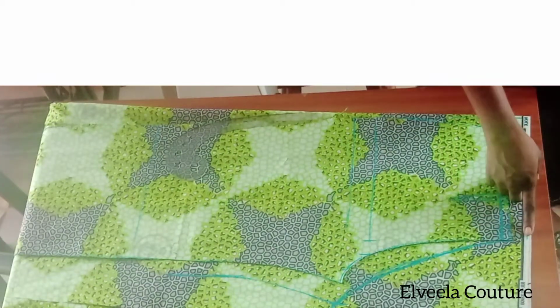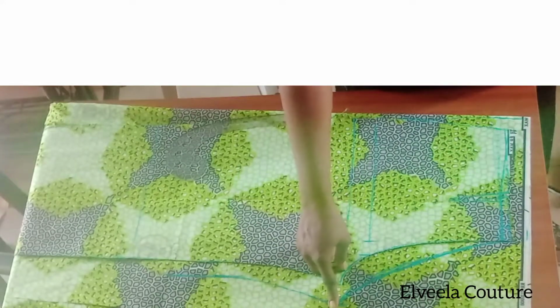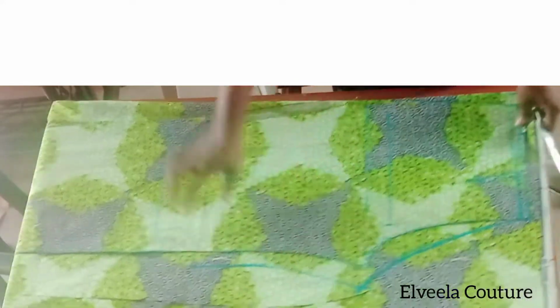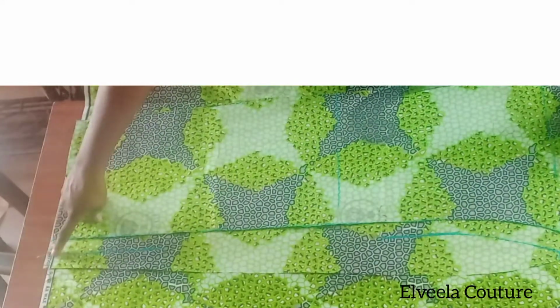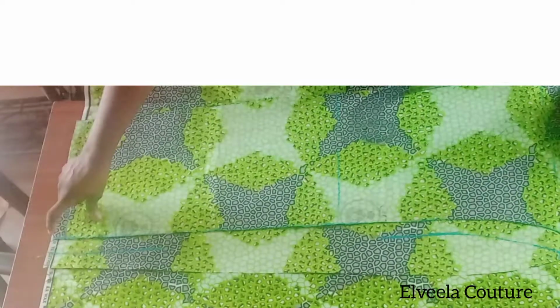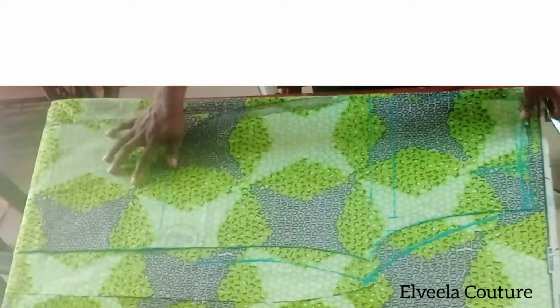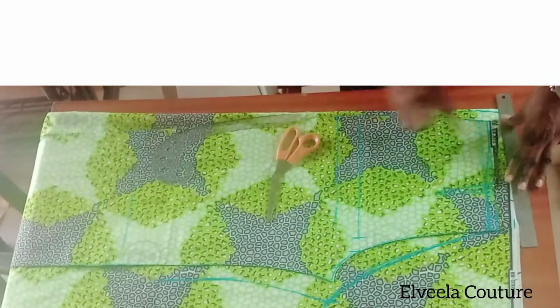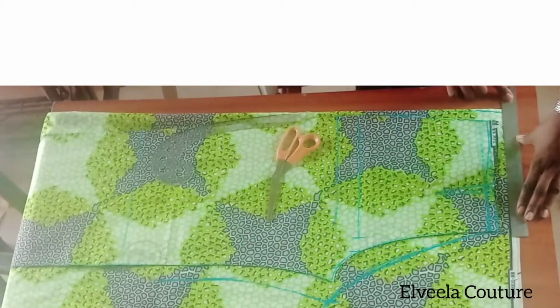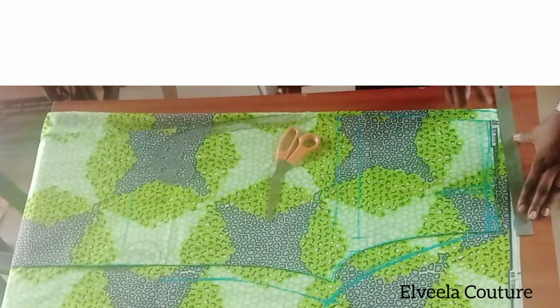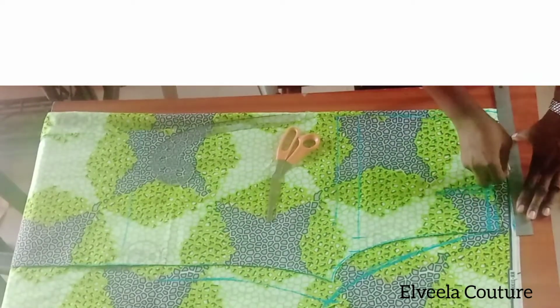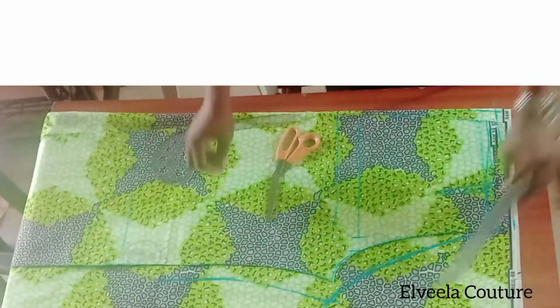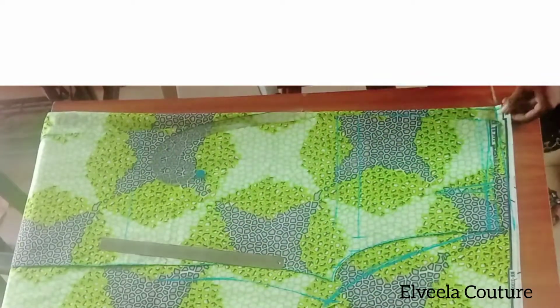Then here I came up by 1 inch. On the front crotch, I marked out 1.5 inches. Then on that part I marked 1 inch. So I'm just trying to connect my back waist in a slanted line.